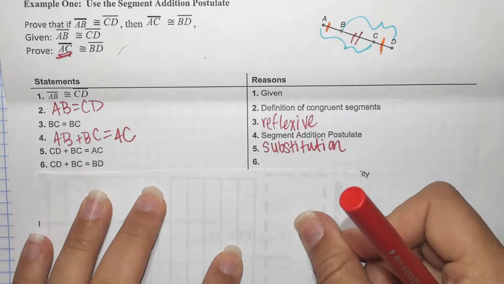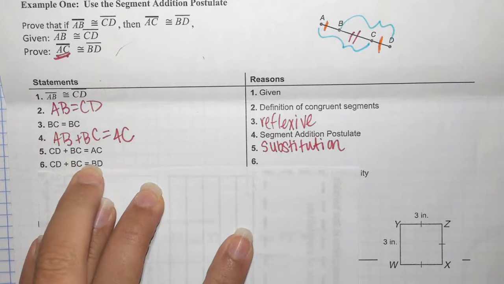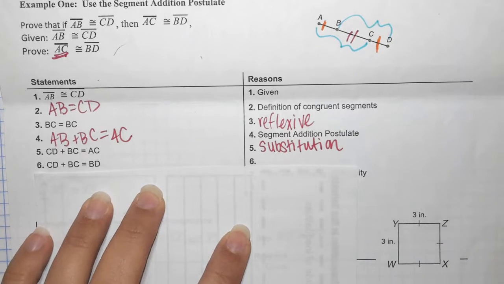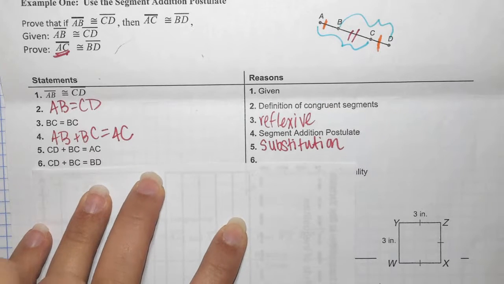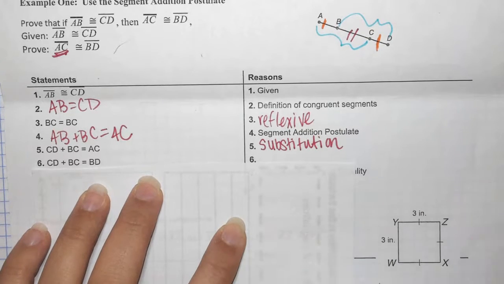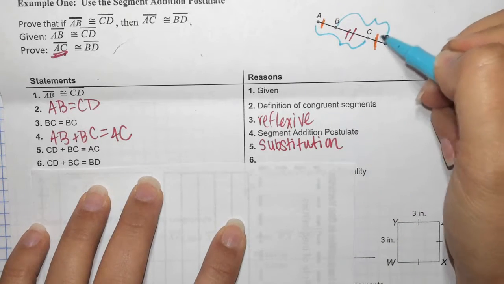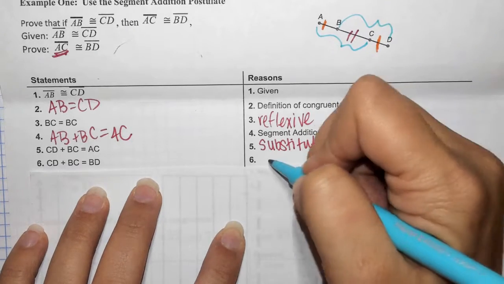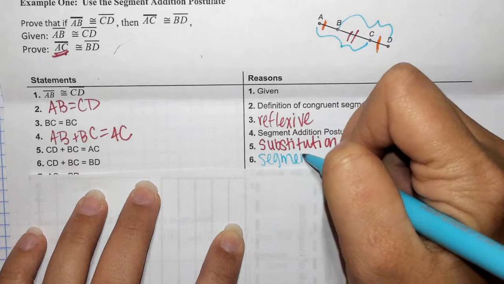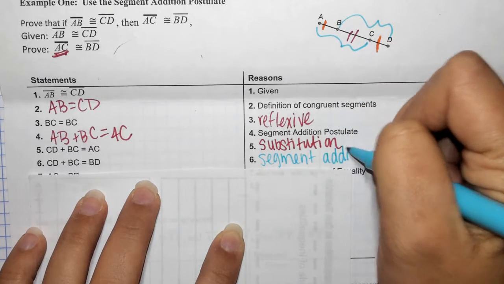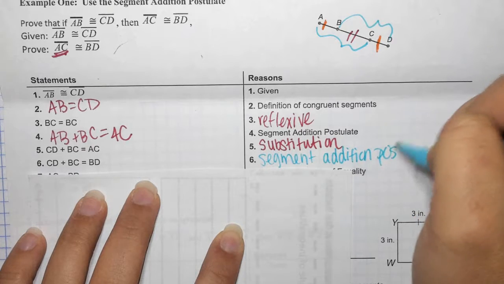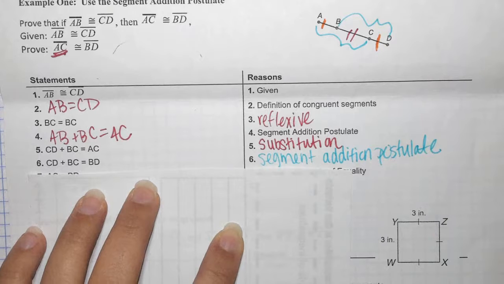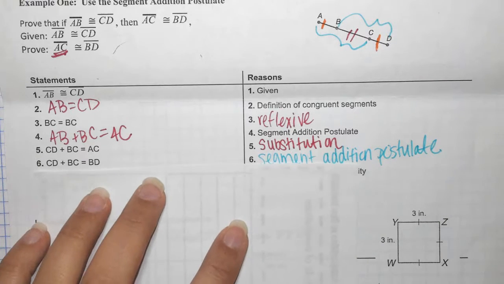Okay, so next step is CD plus BC equals BD. What is that? Yes, substitution, right? Is it? Or is it something else? So it's just leaving out A. It is. But what it's saying this time is that this orange plus this one right here equals this segment. So what's that called? Segment addition postulate. Okay. Now, what do you think we would do from there?